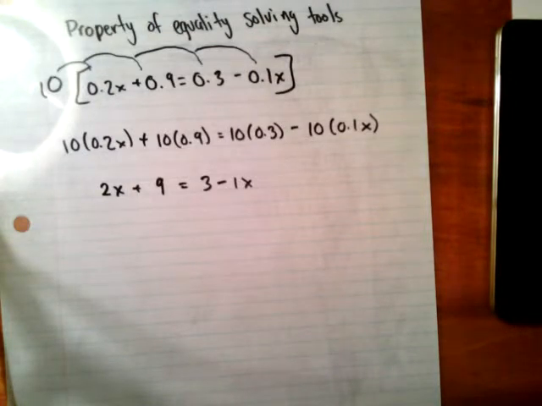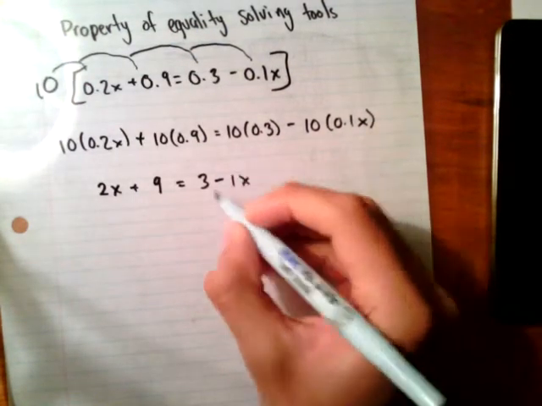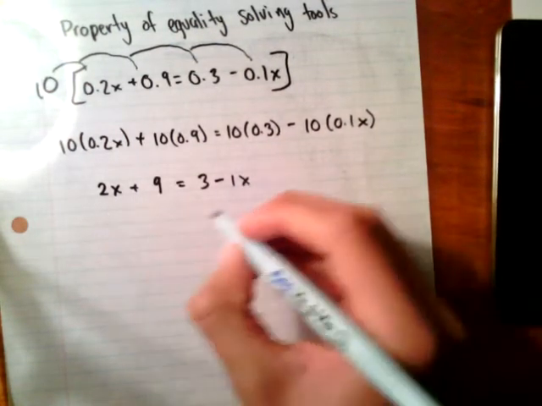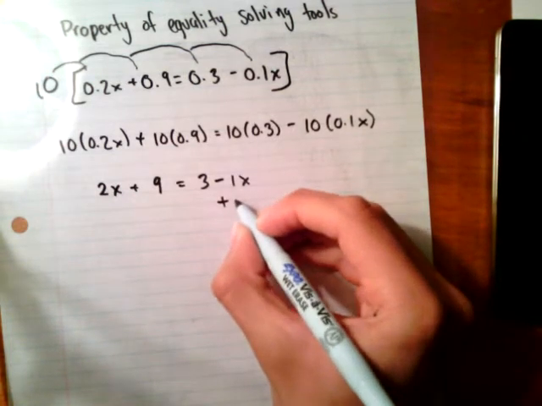Okay, so now from here, we want to get the variable on one side, and then we want to get the constant over to one side. So I'll begin by moving the variable. Now, when deciding which side you want to move something, my preference is to always move the smaller value over to the larger value, namely when working with variables. So let's begin by, we want to move this 1x over to the left hand side. So we'll apply the addition of both sides.